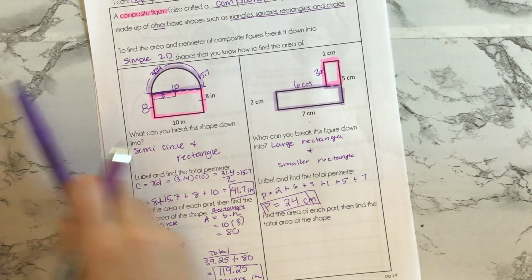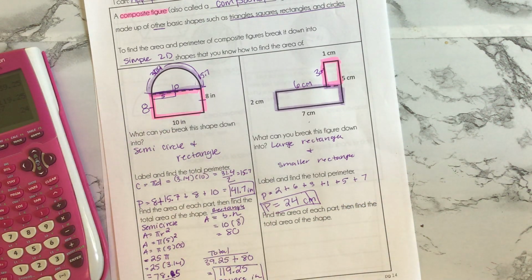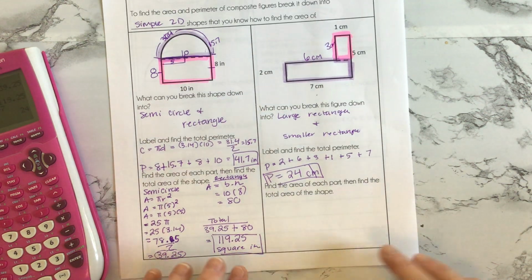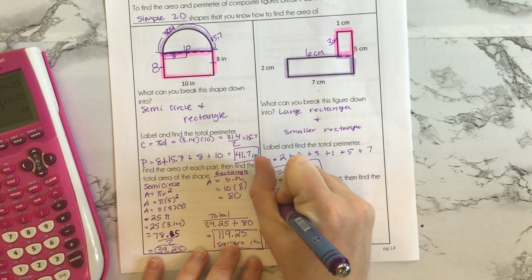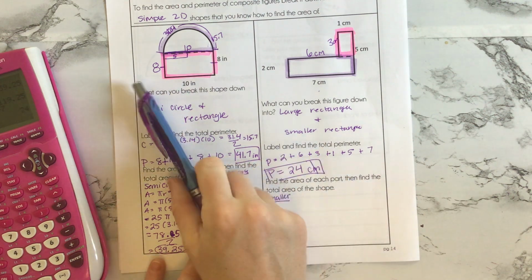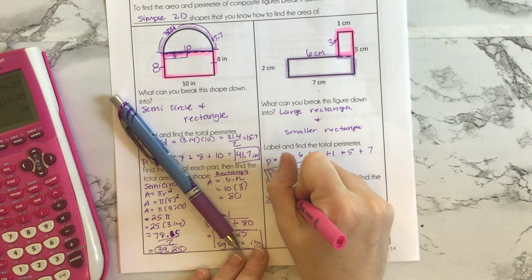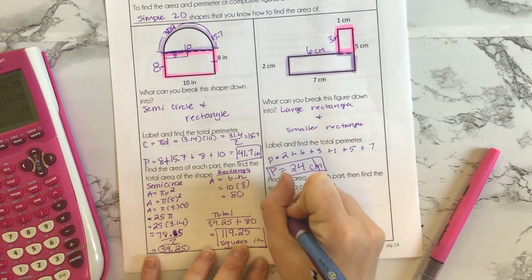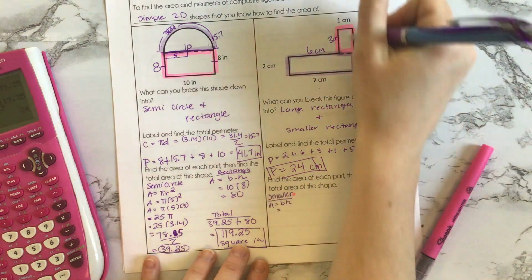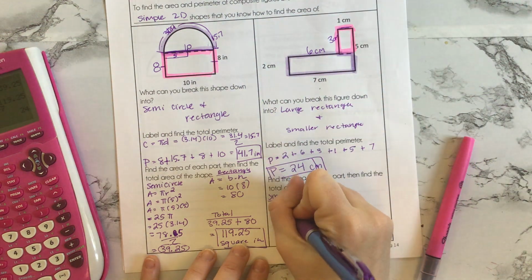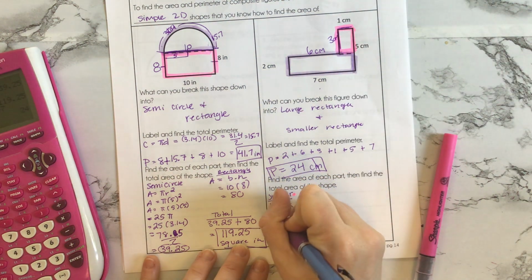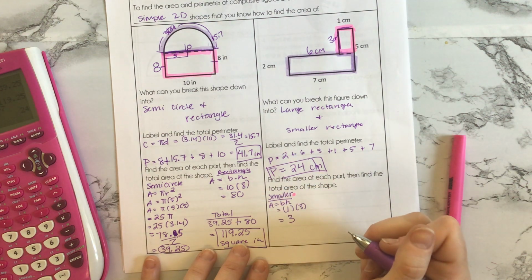To find the area, I'm going to find the area of each part and then add them together. I'm going to start with the smaller rectangle, the pink one. The area of a rectangle is base times the height. Its base is 1 centimeter and its height is 3 centimeters. So 3.